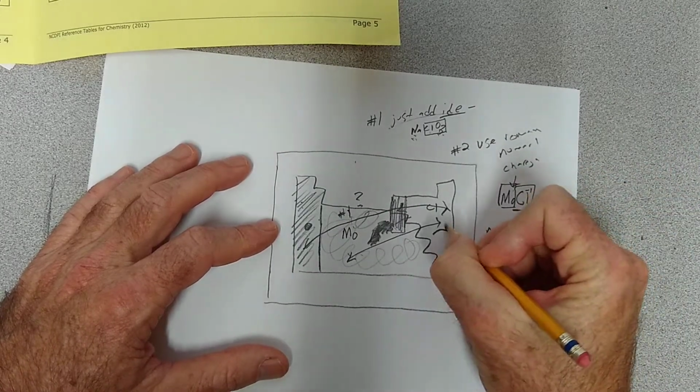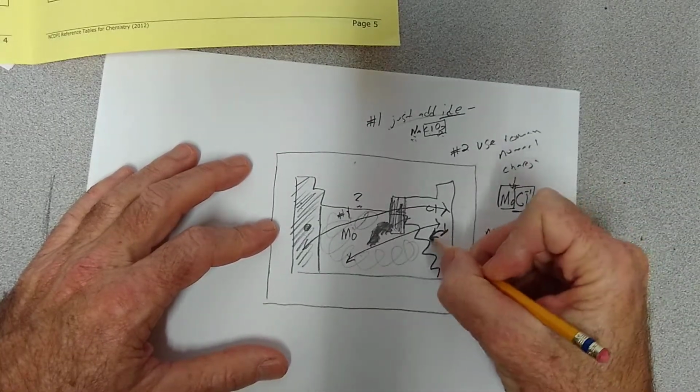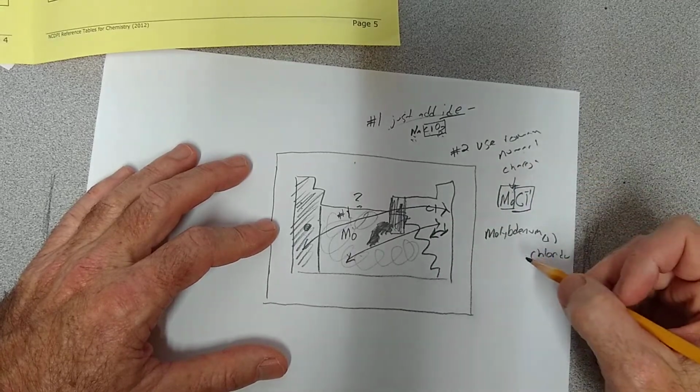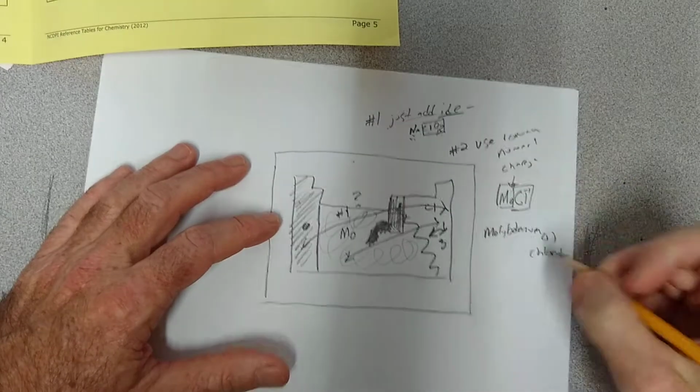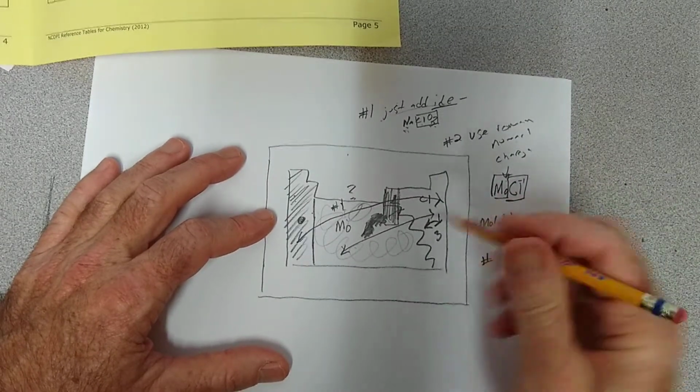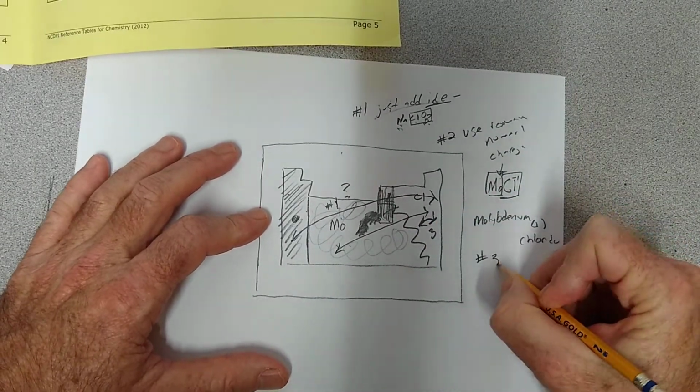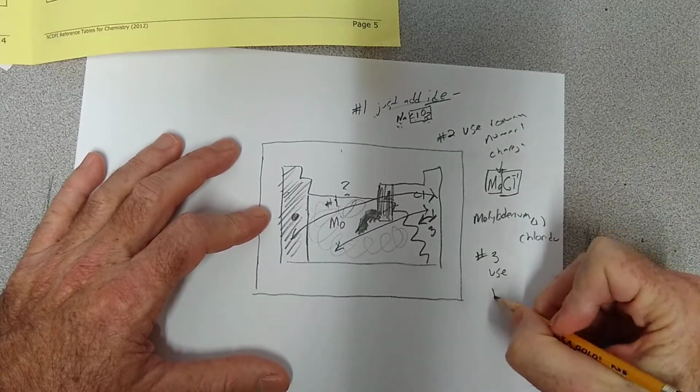Rule number 3 means all of the atoms in your formula come from the right side of the stairs. And rule number 3 that you should write on the back of this card is use prefixes.